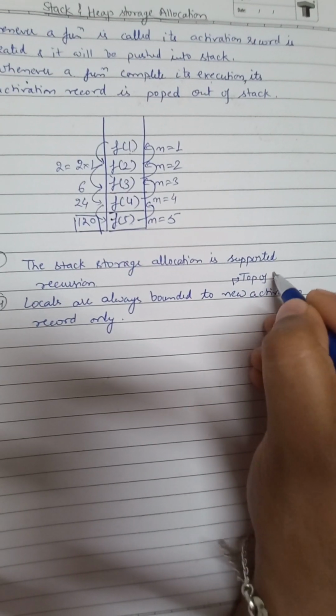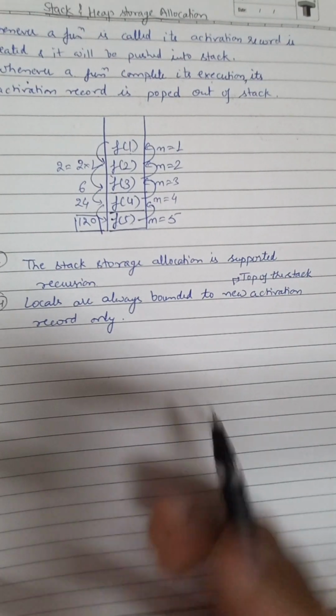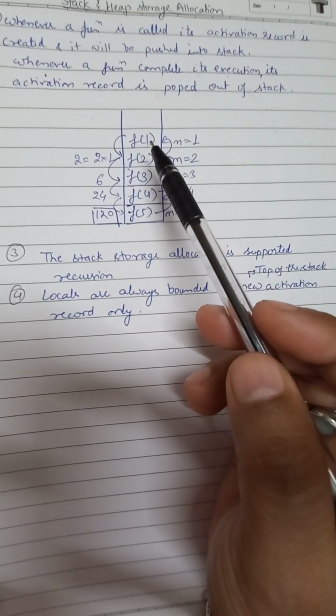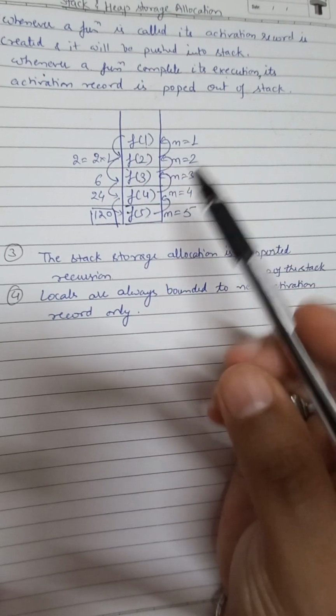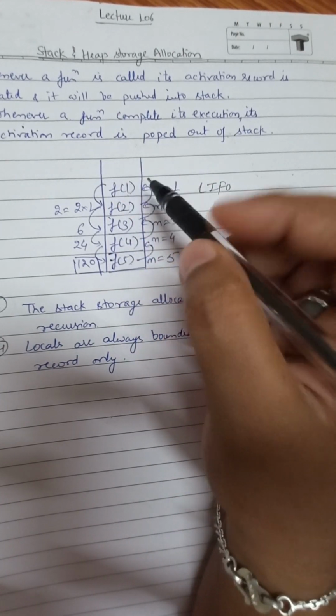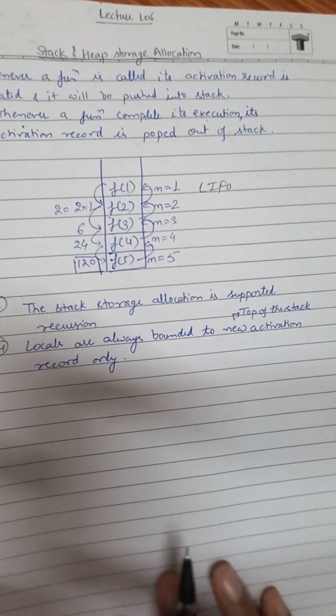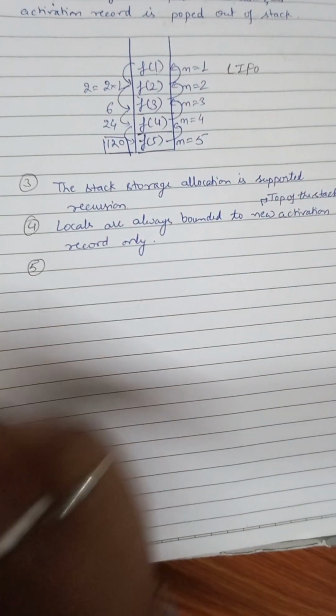Top of the stack. Right? Because we know that for a stack, whatever function we are either pushing or popping, we do it from the top, because it is based on LIFO, last in first out, because it is open from one side only. So whatever operation we are performing, we can perform from the top only. Right? Now, what is the next point?